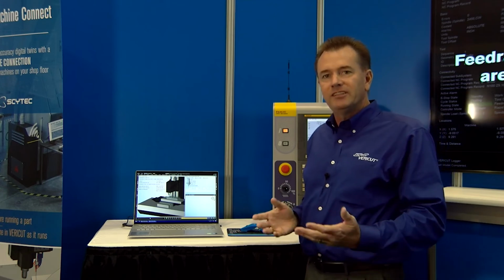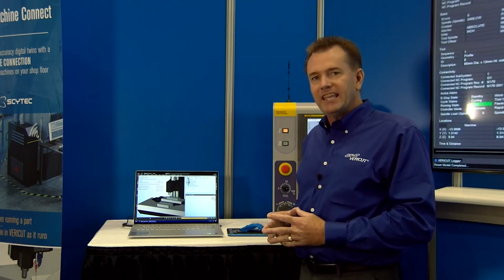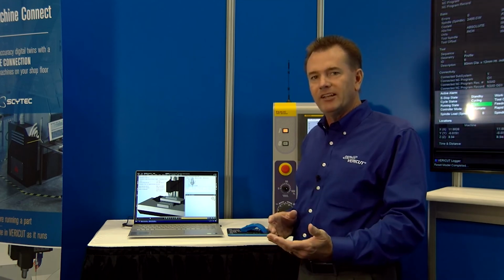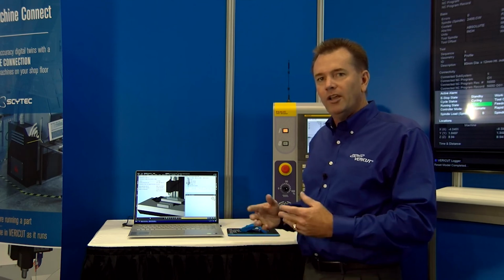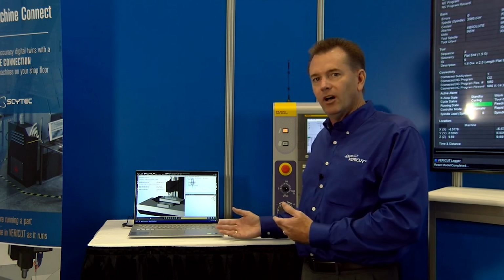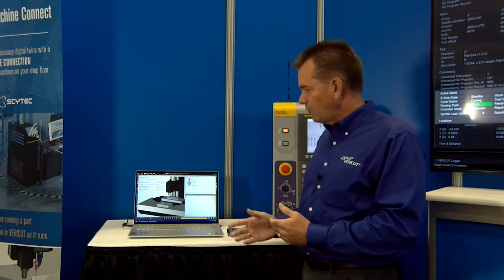So the advantage of using these two modules is that this bridges the gap between the verification world you're in when you're at your desk and what's really going on on the shop floor. There are no more unknowns about what's really happening, and you can actually see what's going on with your machinist as well as where your machine is at and what it's cutting.